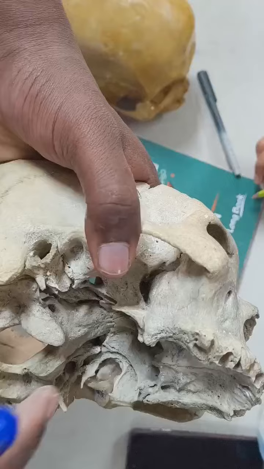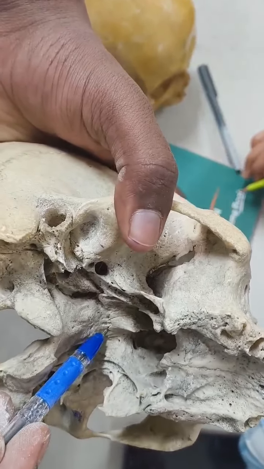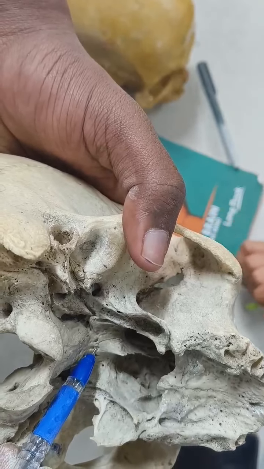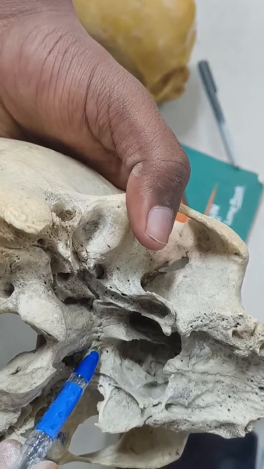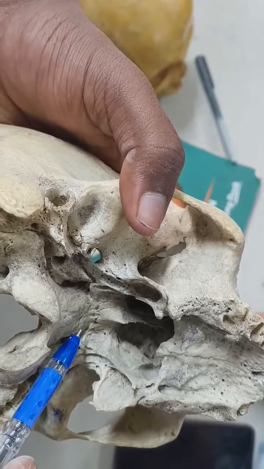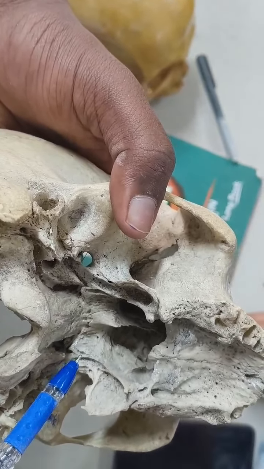In this area there will be two small canals. It is very difficult to see, but in this skull it is a little visible. These cracks have names. One is known as the vomerovaginal canal and another is the palatovaginal canal.